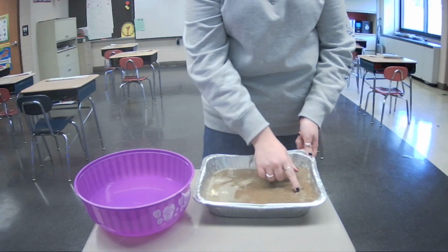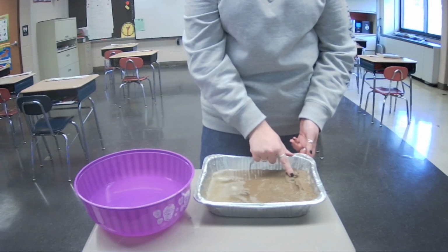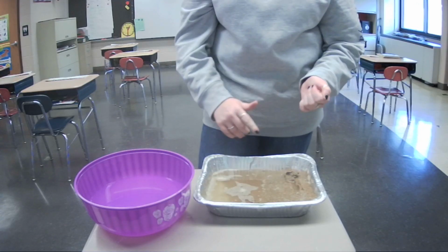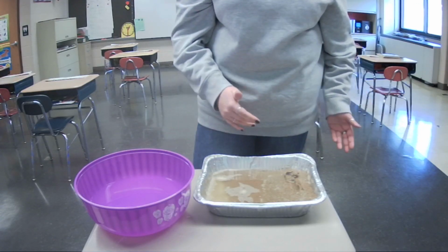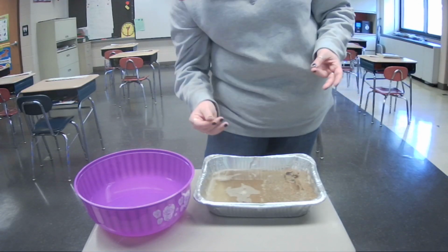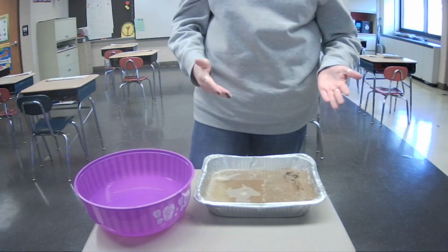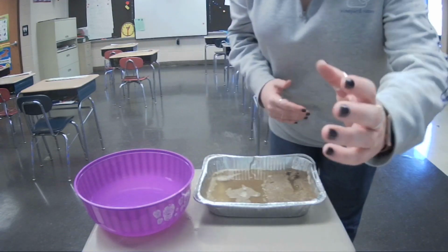Notice how the sand does not look the same as when it started. So that tells us that they have changed their shape and maybe broken down into little bits and changed their overall look. So the important thing to notice is that weathering changes the way the rock looks and the shape of the rock due to, in this case, water.